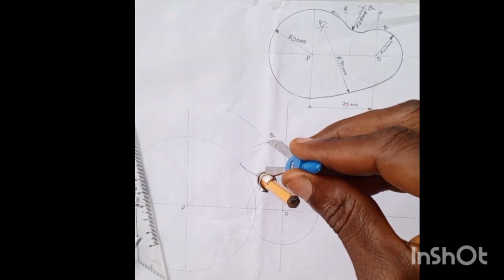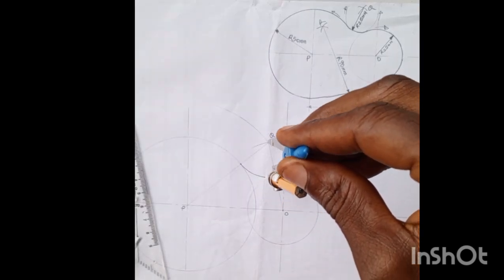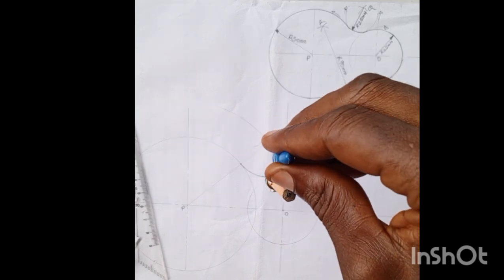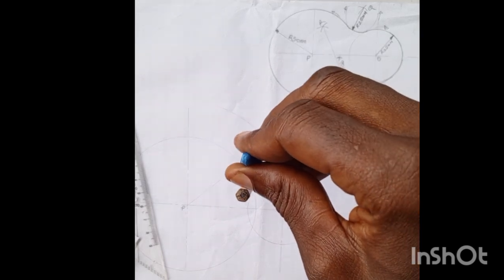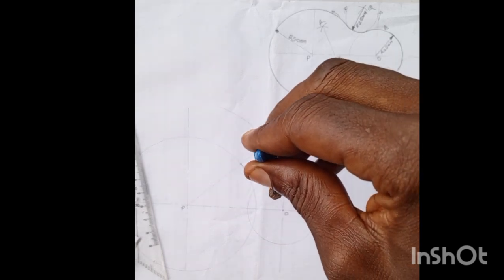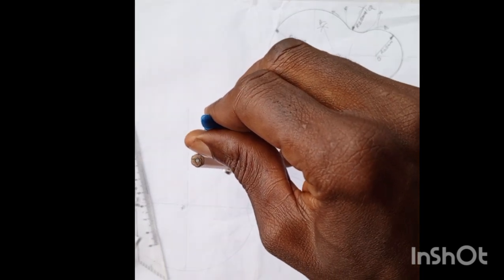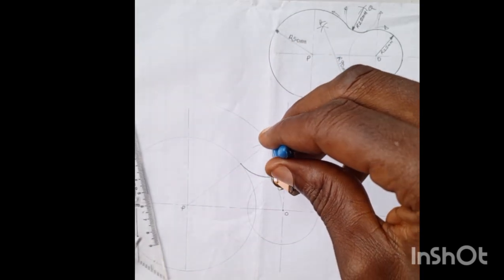Don't make mistakes. Don't be too excited. Make mistakes. Don't make mistakes. Okay, this is good. This is good. I love the result here.